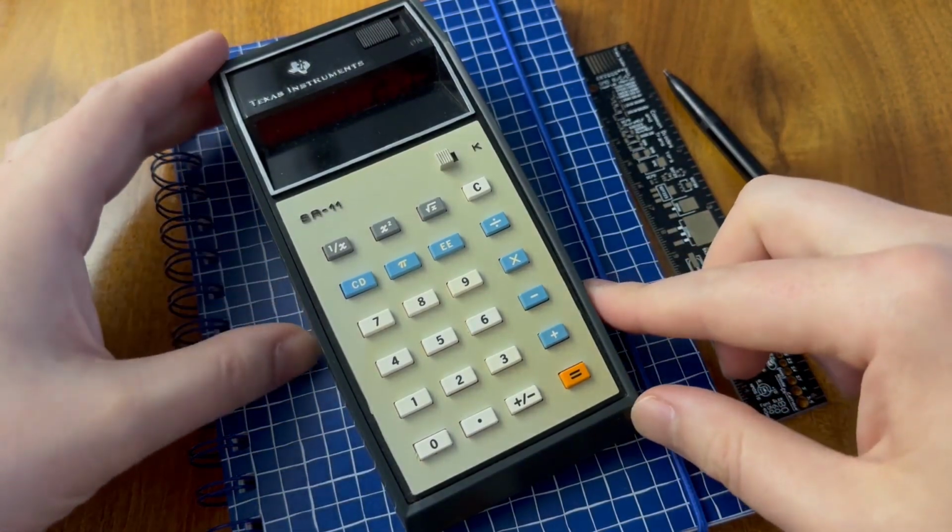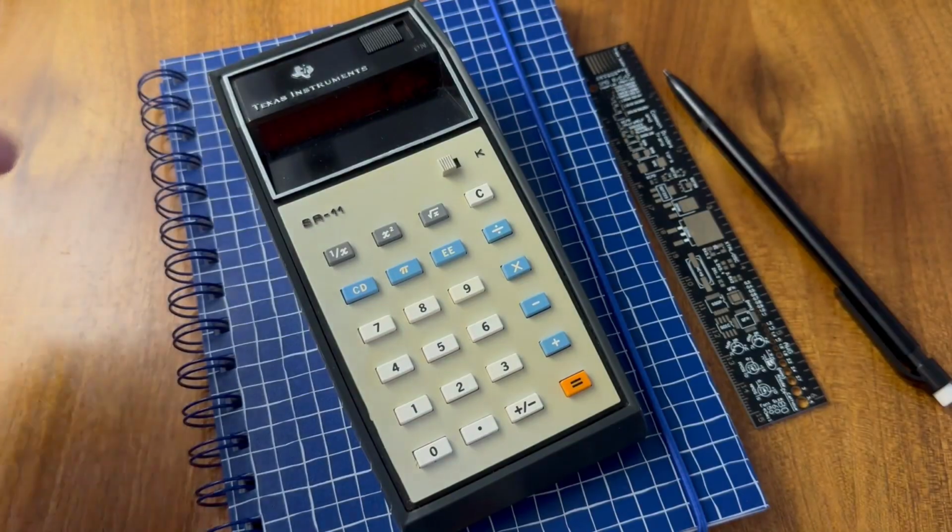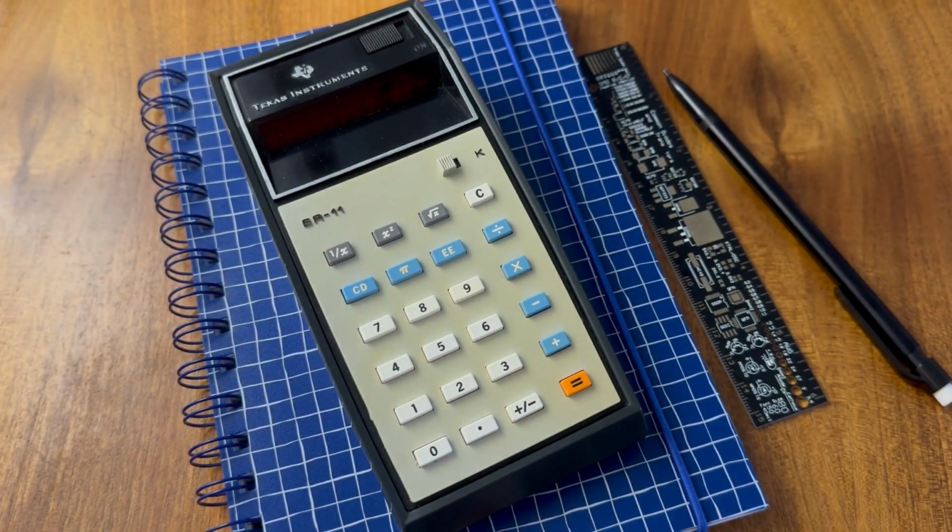So this is the Texas Instruments SR-11 calculator. The SR here stands for slide rule. So this was the Texas Instruments electronic slide rule calculator. It was part of their release series in 1974. So this particular calculator is now 50 years old at the time of recording this video.